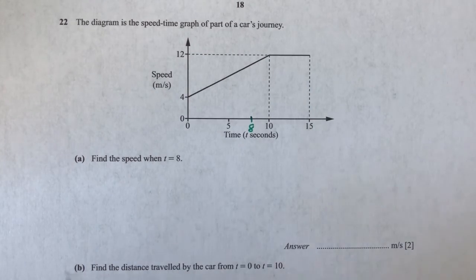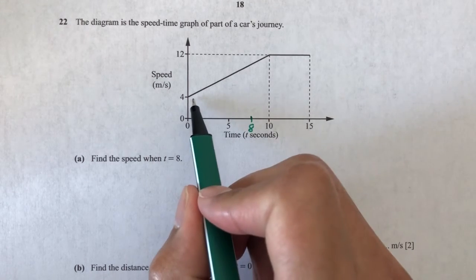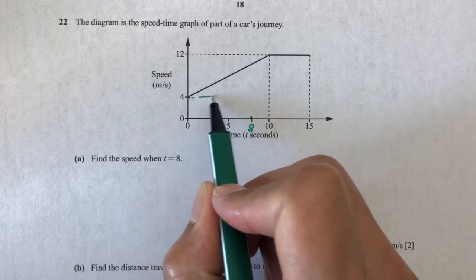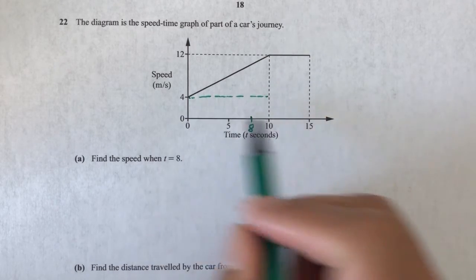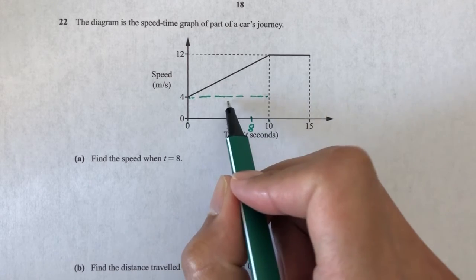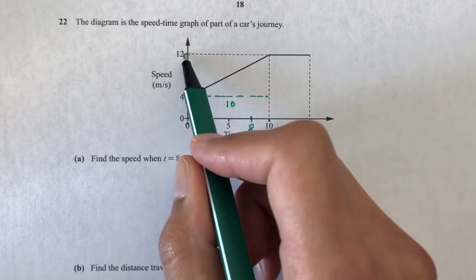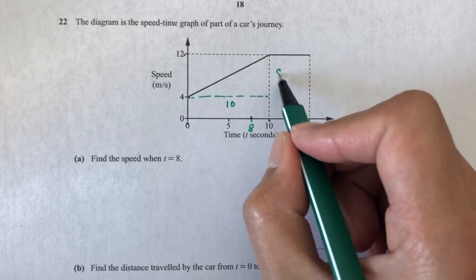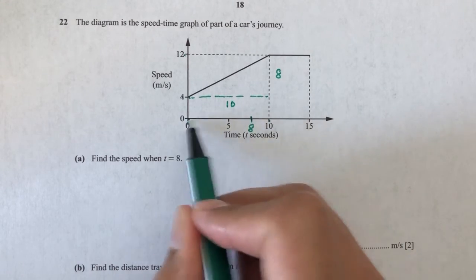So the first thing we can do is a comparison. So let's say that was a triangle. The base of the triangle was 10. So 0 to 10 will be 10. So when the base is 10, the height will be 12 minus 4, which is 8. So now, if the base is 8, what is the height?